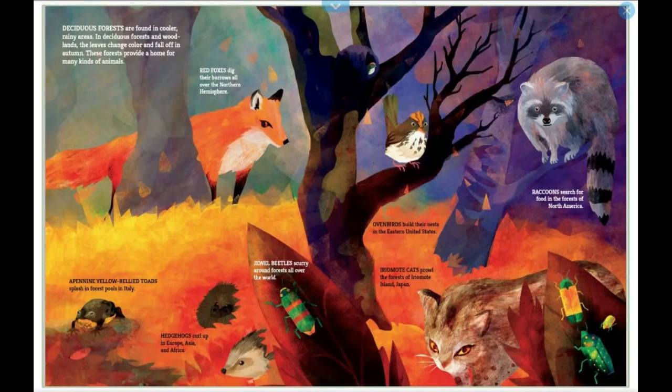Deciduous forests are found in cooler, rainy areas. In deciduous forests and woodlands, the leaves change color and fall off in autumn. These forests provide a home for many kinds of animals. Red foxes dig their burrows all over the northern hemisphere. Apennine yellow-bellied toads splash in forest pools in Italy. Hedgehogs curl up in Europe, Asia, and Africa.